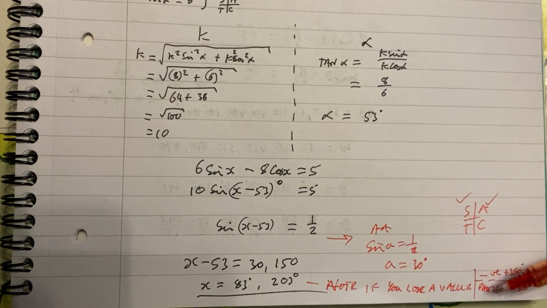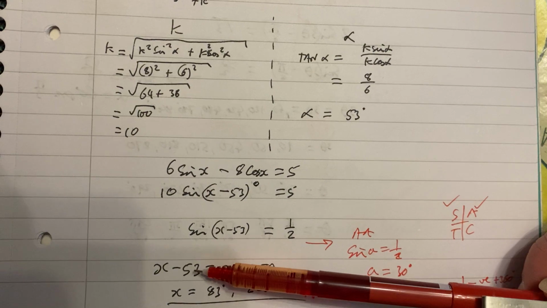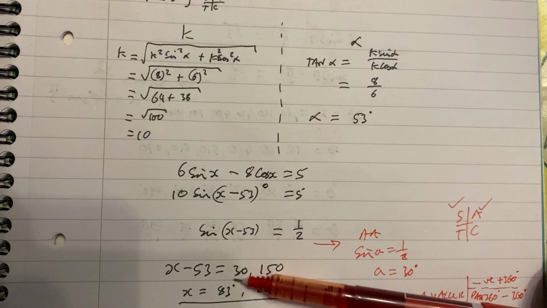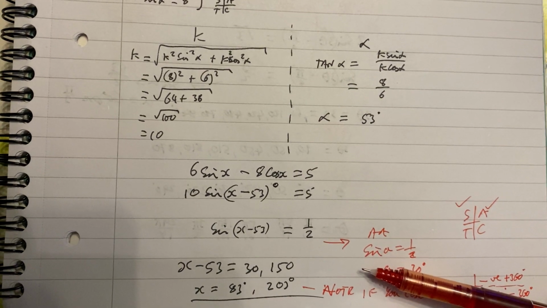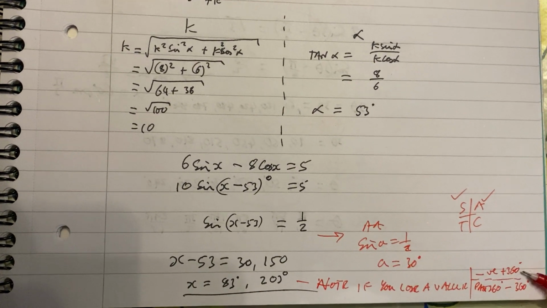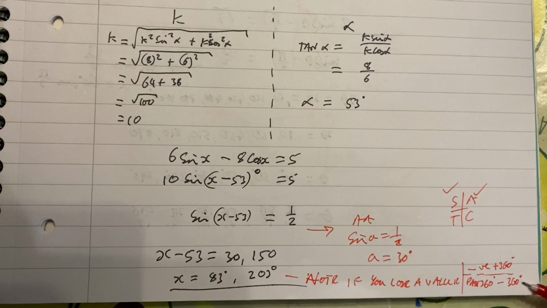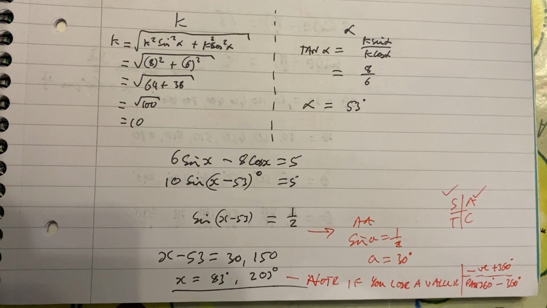Note, if you lose a value, so if we had to take 53 off and we got negative something, remember your other value is going to be, you add 360 to it. So if it's negative, you add 360 to it. If it goes past 360, you take 360 off it.